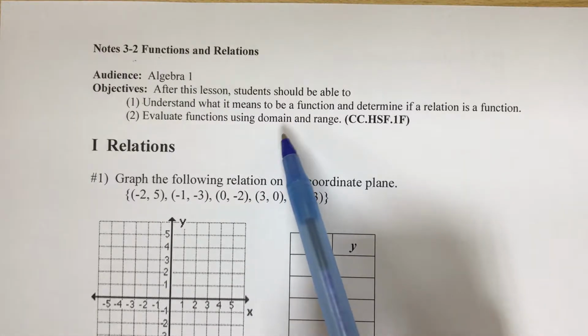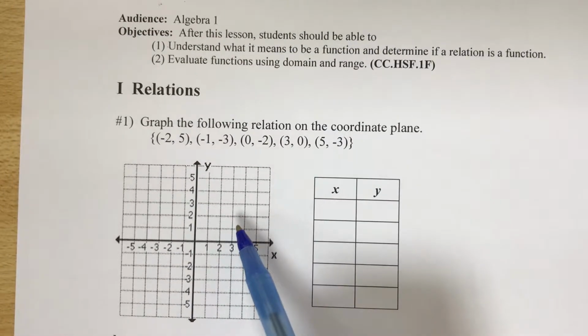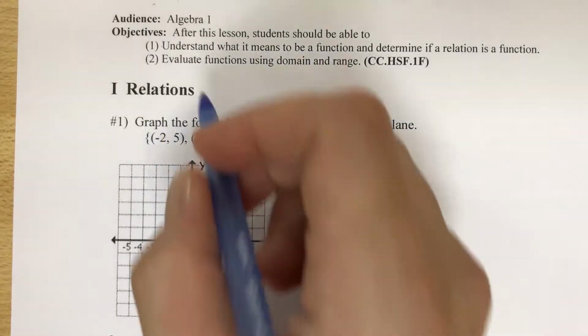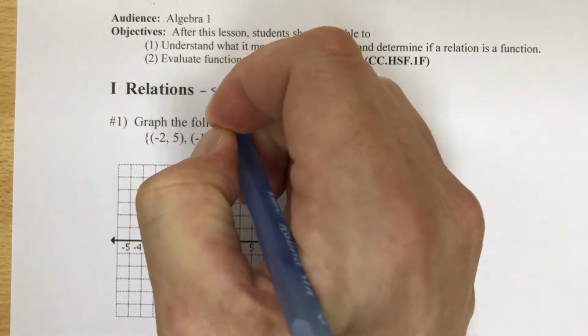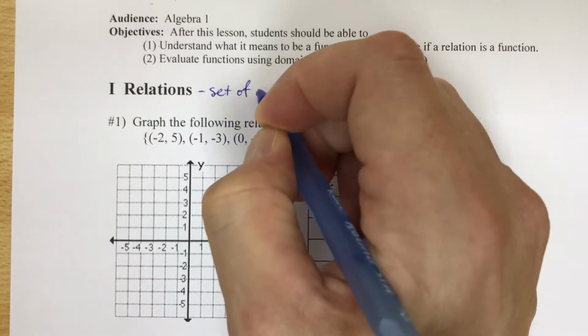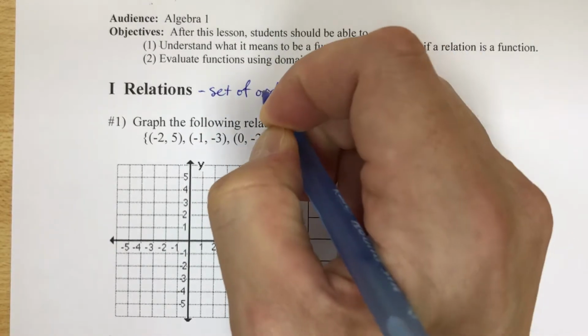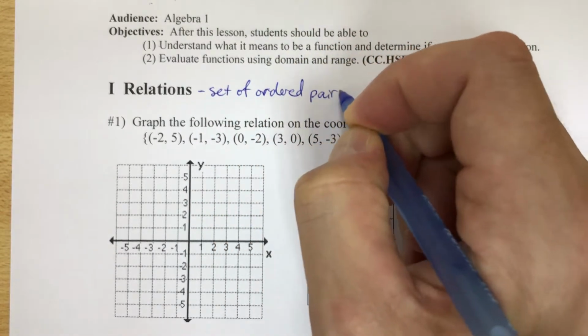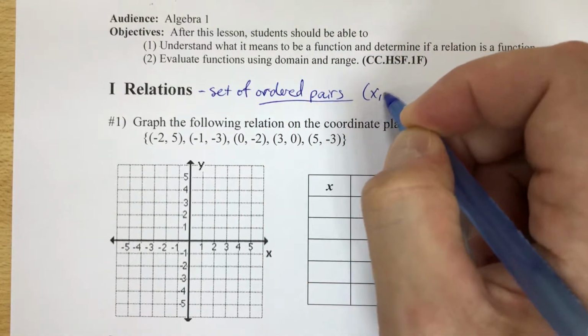All right, so we talked a little bit last notes about what relations are. A relation is a set of ordered pairs. Ordered pairs are x comma y.